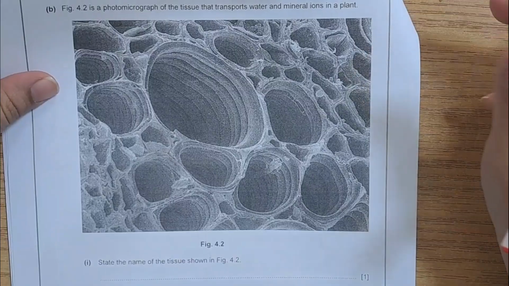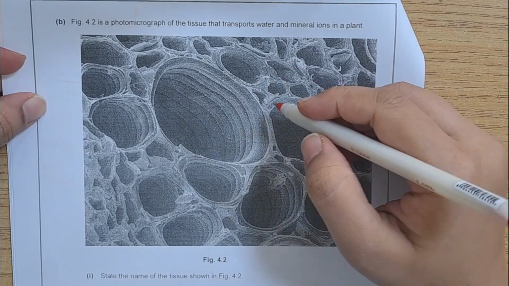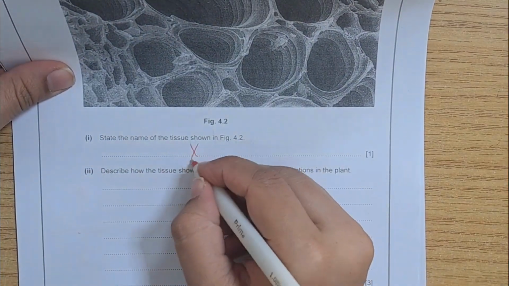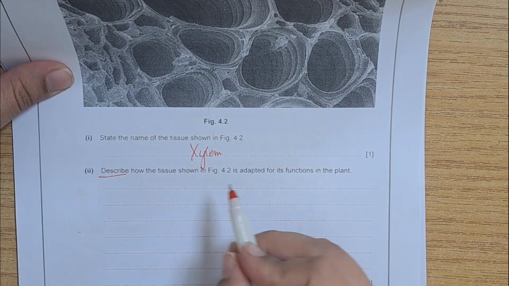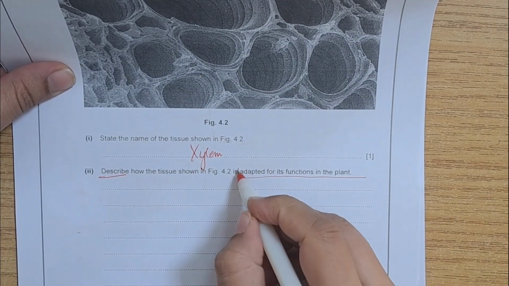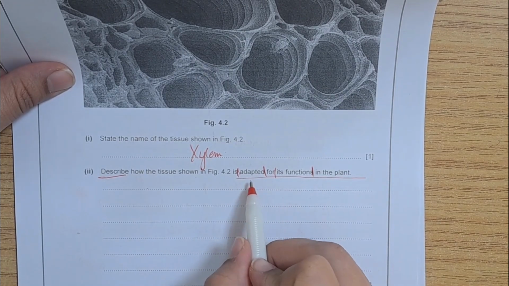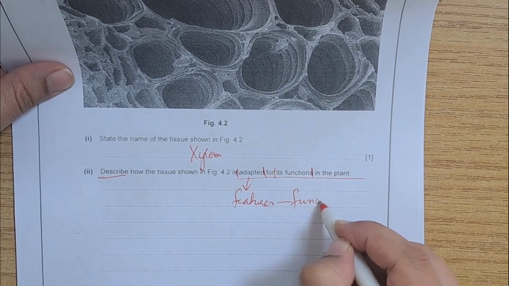Right? There is a photomicrograph given of a tissue that transports water and minerals, which means this is xylem tissue. You have to name the tissue, it was supposed to be xylem, and you have to describe how the tissue shown is adapted for its function. So here, what do you have to write? Its adaptation, its features, and their functions.